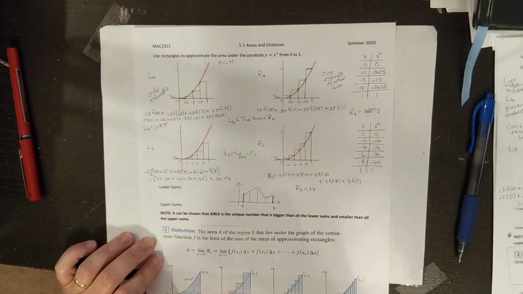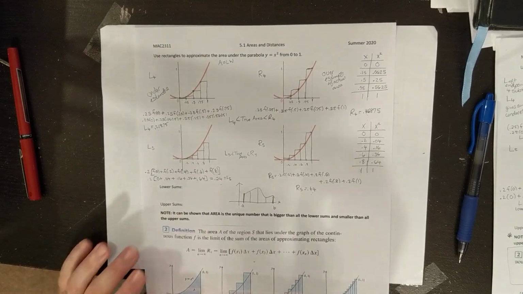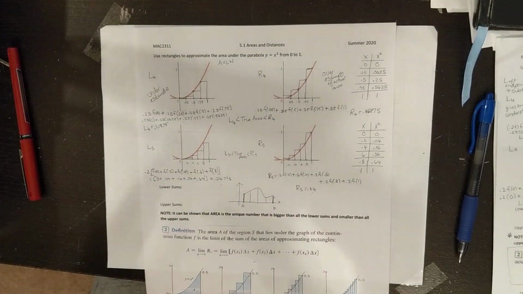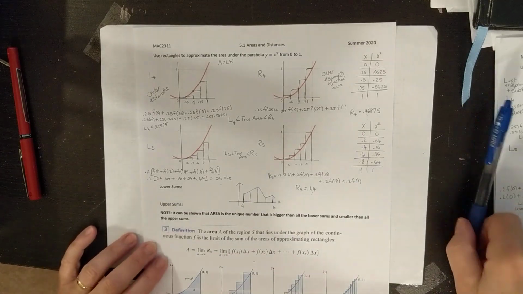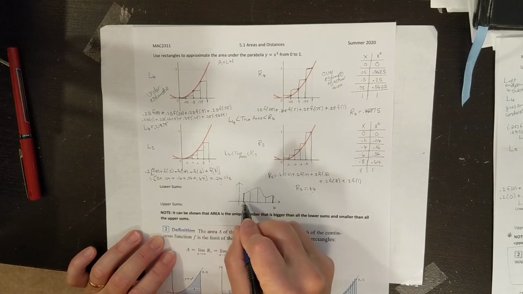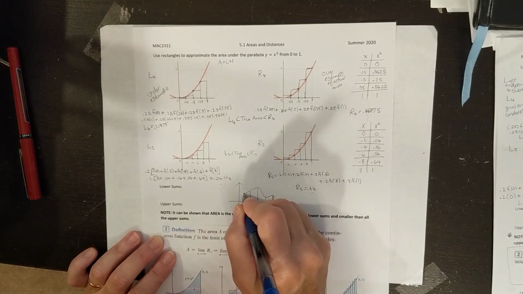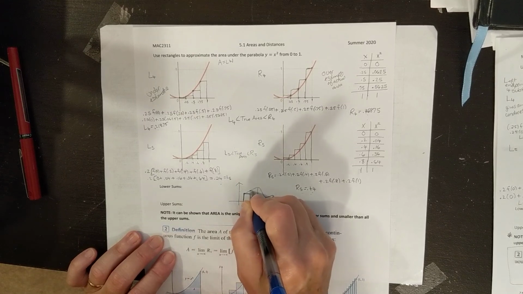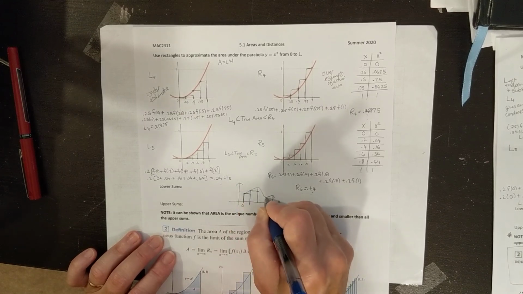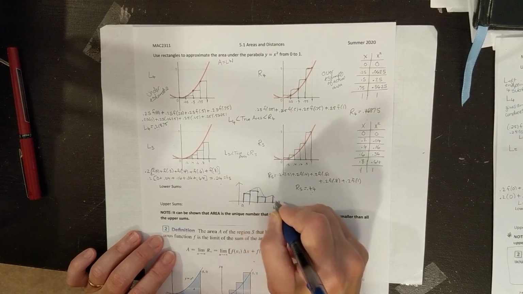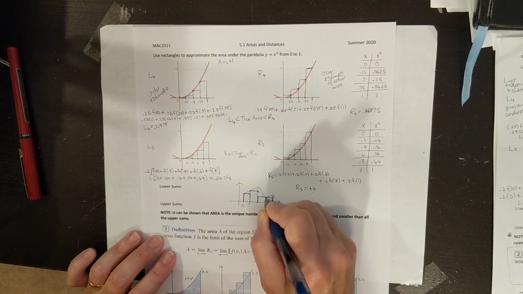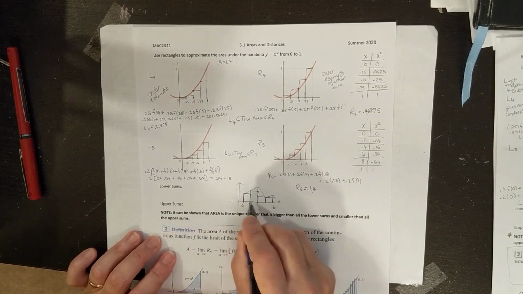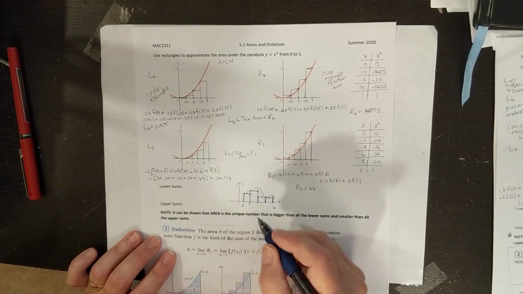Now, the lower sums is where you let your height be the lowest point of the entire place on that. So I'm going to do the lower sums in blue. In this particular rectangle, this is the lowest point. In the second one, this is the lowest. In the third one, this is the lowest place that I have. In the fourth one, this is the lowest place. So if I added up, this is called the lower sums right there.